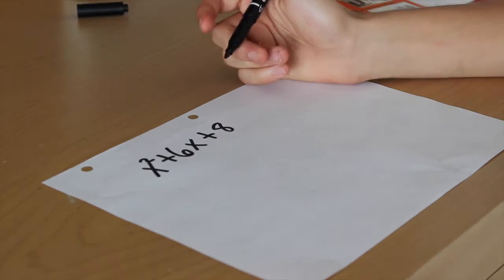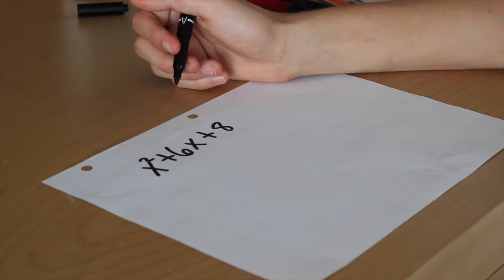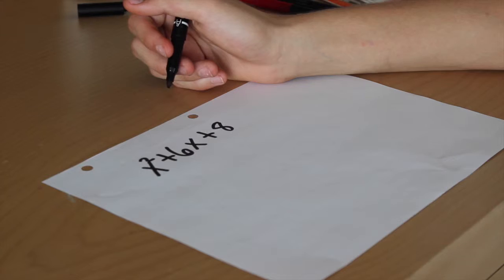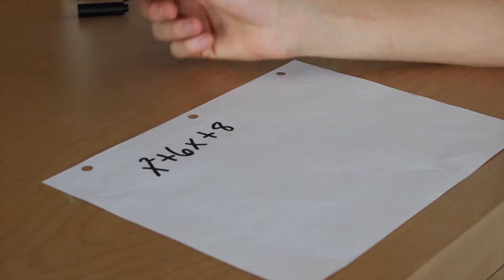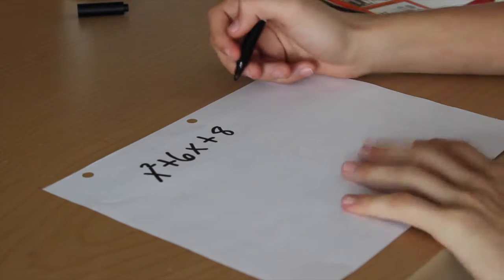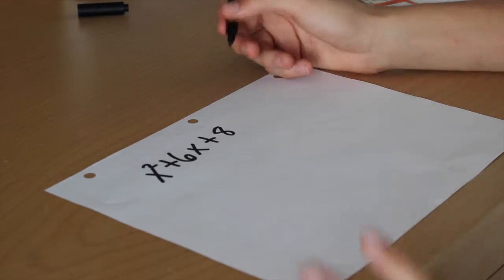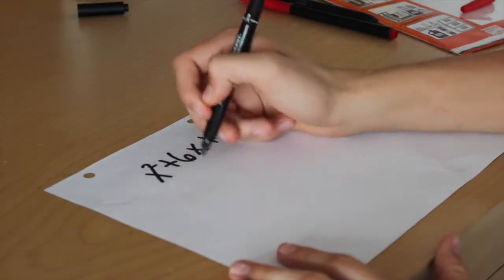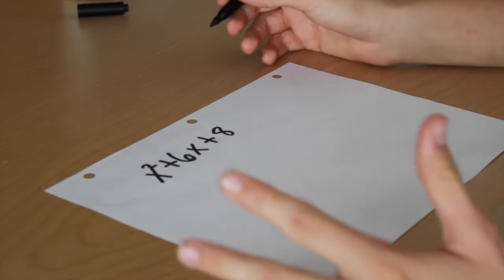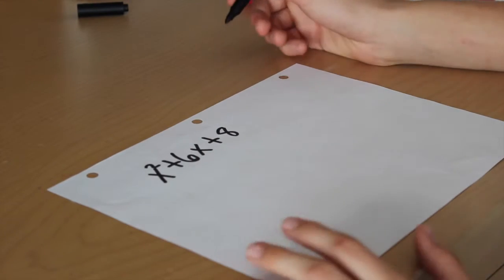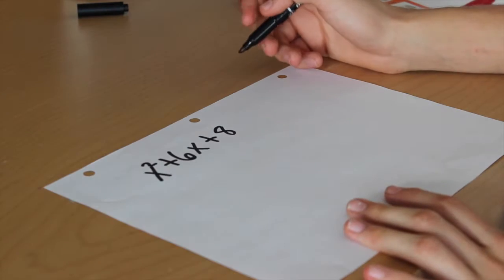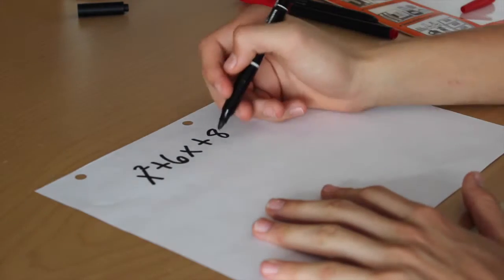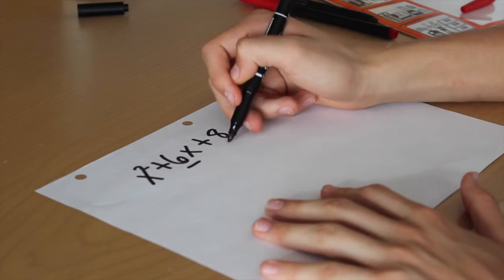Okay, now we're going to learn the formula for a squared plus bx plus c. Okay, we can do this with a positive or a negative. The only difference is that with a negative, you're going to have different variables. So it's the same process. I'm going to show you with the positive. Okay, first you need to find a number that adds to be 6 but multiplies to be 8.